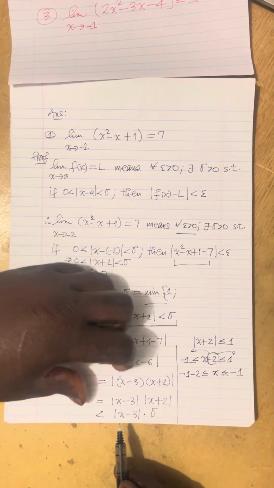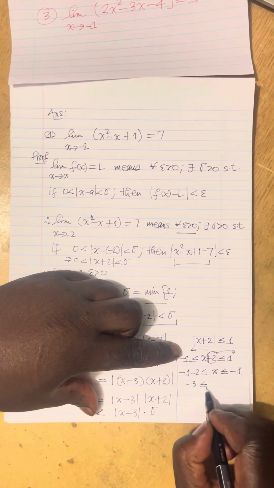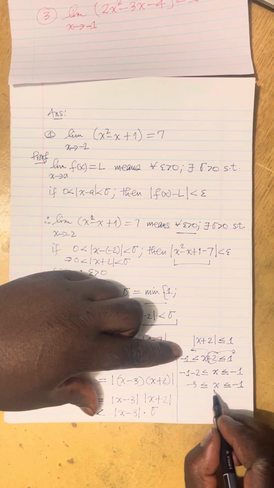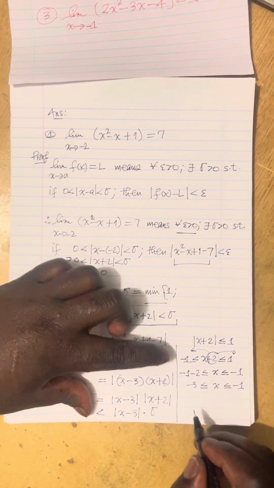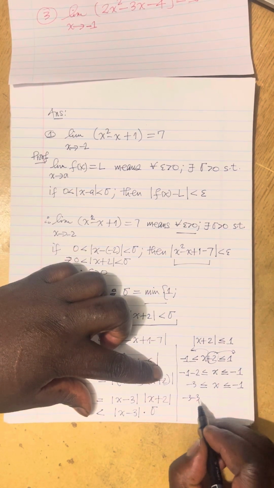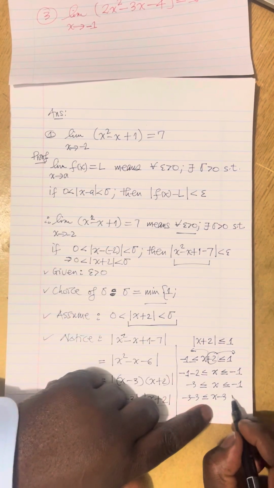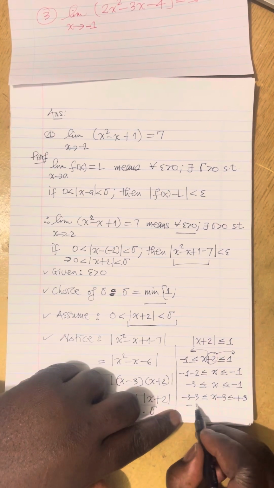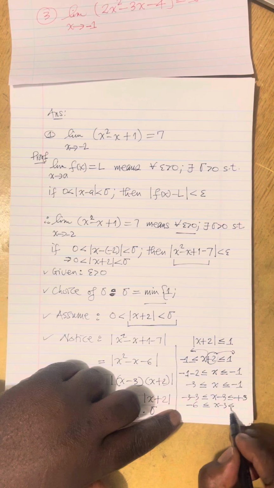Now, if you look at this part here, it is x minus 3. So this is minus 3, less than or equal to x, less than or equal to minus 1. And I need minus 3 in the center. So I'm going to have to subtract 3 throughout. So minus 3, less than or equal to x minus 3, less than or equal to minus 1, minus 3. And this gives you minus 6, less than or equal to x minus 3, less than or equal to minus 4.